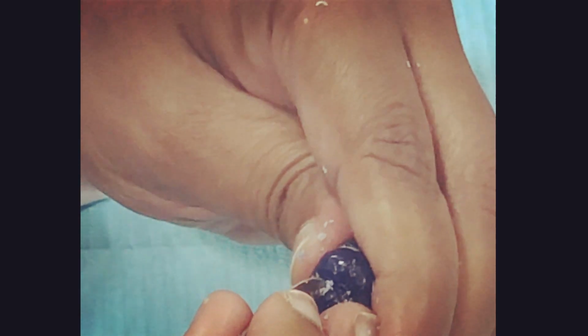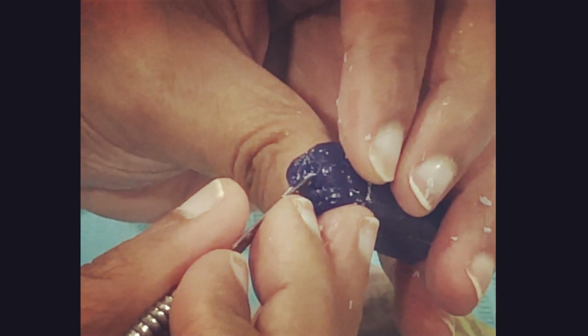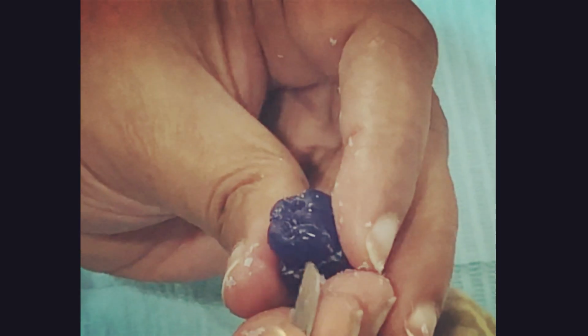So when you're doing that, meanwhile you're carving. You understand what I mean? So while you're taking out, at the same time you're doing the carving of the cusps. Okay?